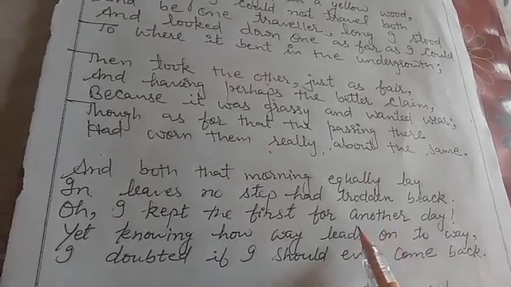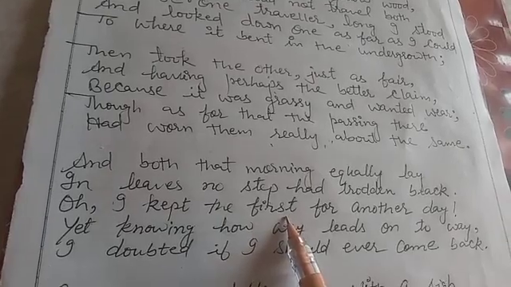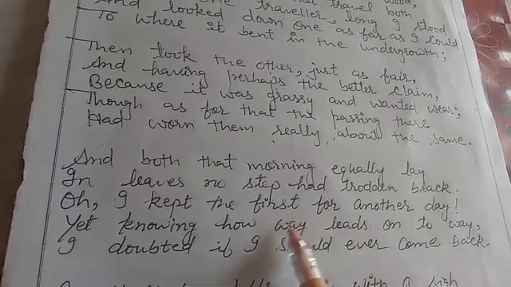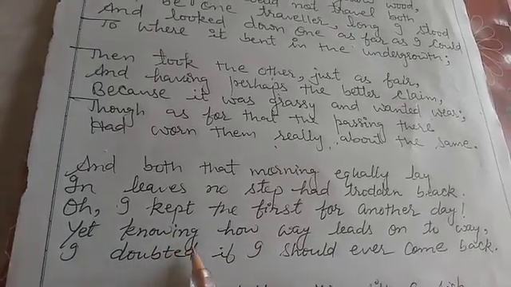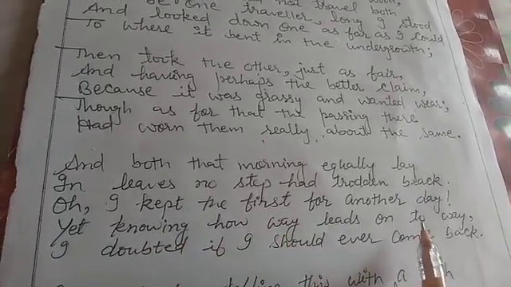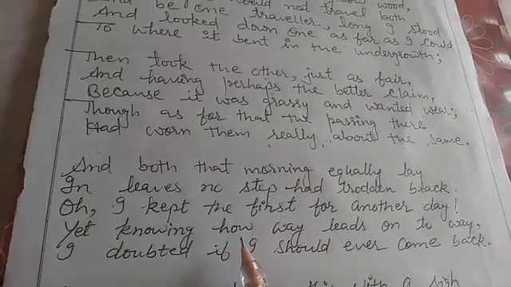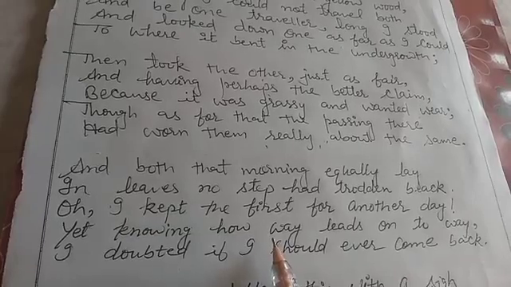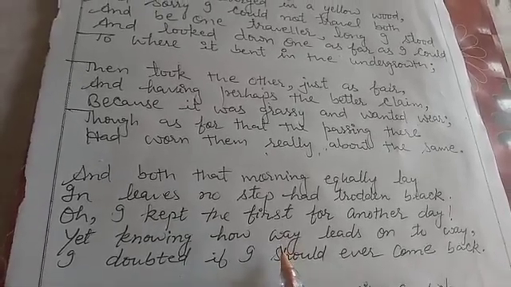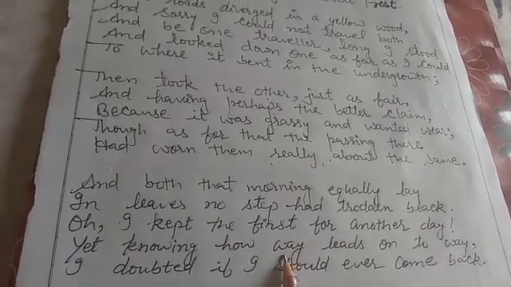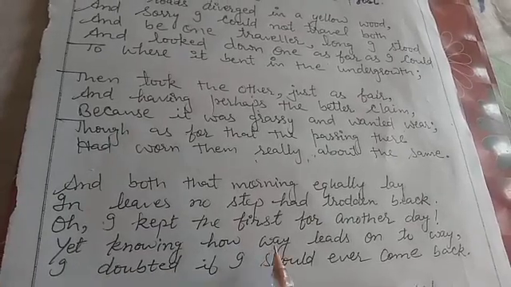The poet thought that he would try to walk on the first road some other day, so he chose the second road to walk on. "Yet knowing how way leads on to way," the poet knew the fact that if one starts to walk on one road, that road spreads out, or you can say that road may diverge into other roads.